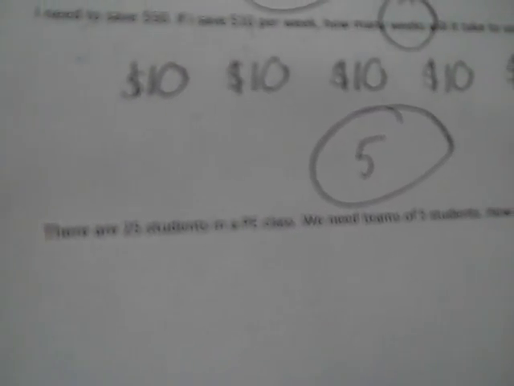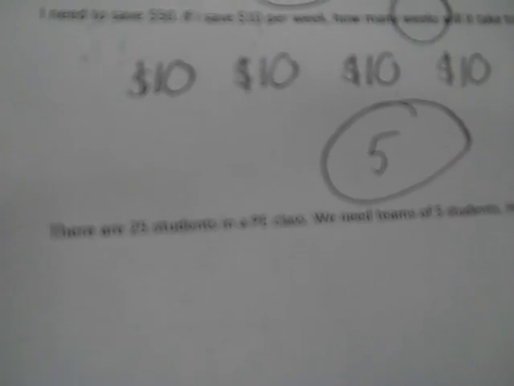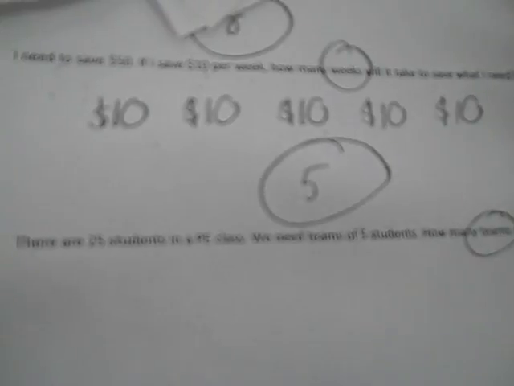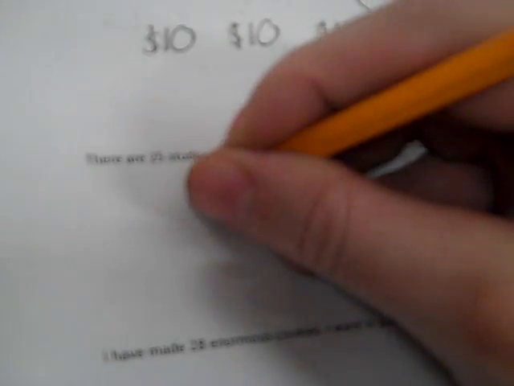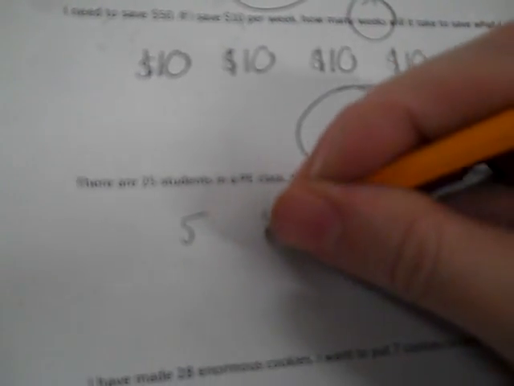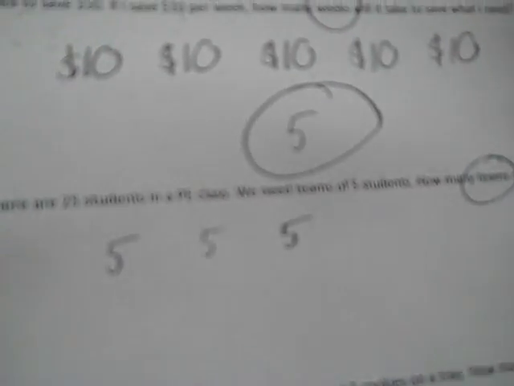Okay, there are 25 students in a PE class. We need teams of 5 students. How many teams can we form? Okay, so we do teams, but these are students. Well, then you've got to have one of your students' amounts be for every single team, and it's the 5, okay? So 5, 10, 15, 20, 25. So how many is that? It's 5, okay? 5s are kind of wild in that problem. And what I'm really doing is I'm taking 25 divided by 5.